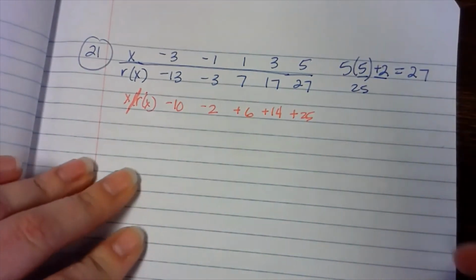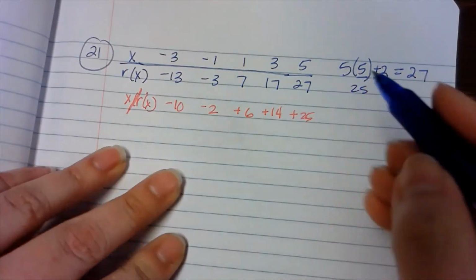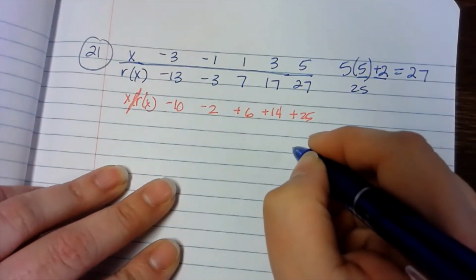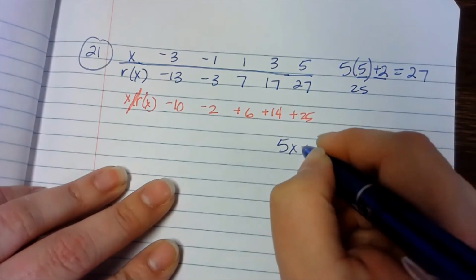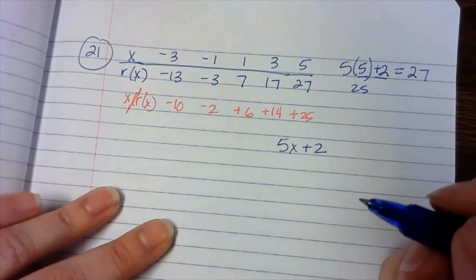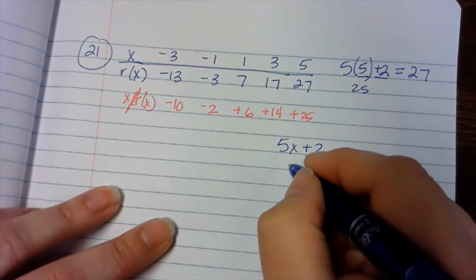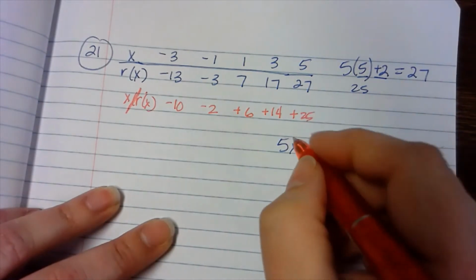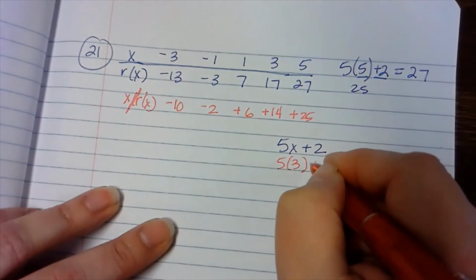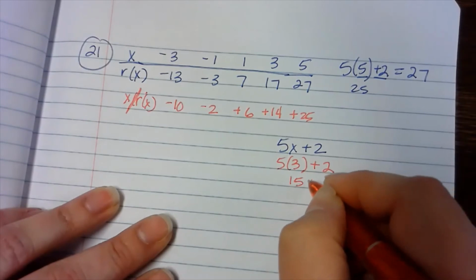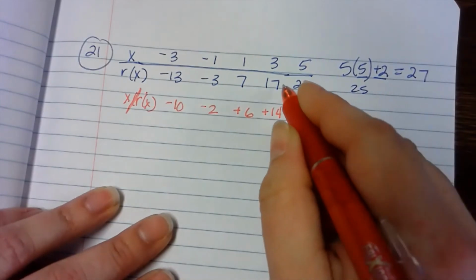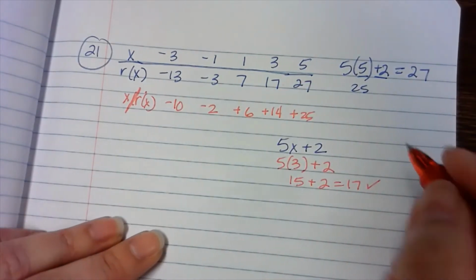Let me see if that works. If I'm looking at 5 times x plus 2, let me look at 3 as well. If I put in a 3, I have 5 times 3 plus 2, 15 plus 2 is equal to 17, and that does work.